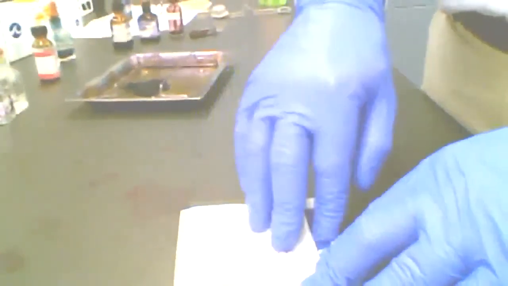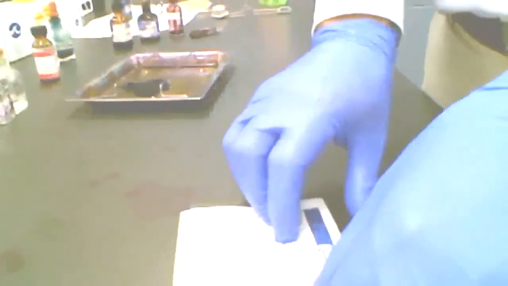I don't want to push too hard because I'll break the slide and I'll have to start all over again. Generally I put it in a couple of different places, find some dry places in there, and do that a couple or three times until the water has soaked off of it.